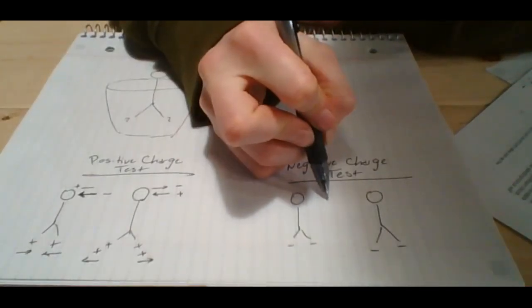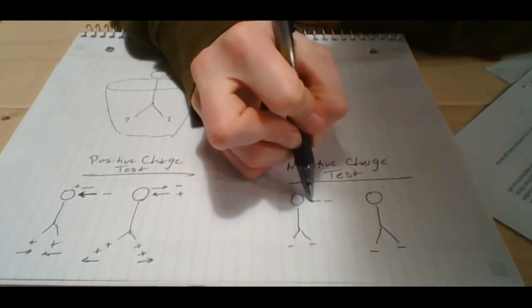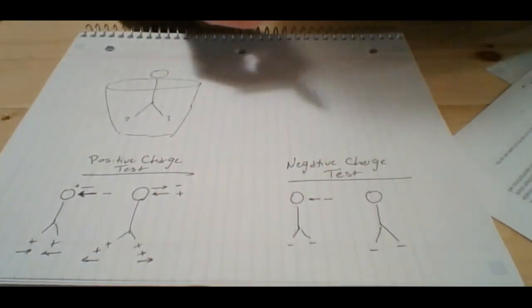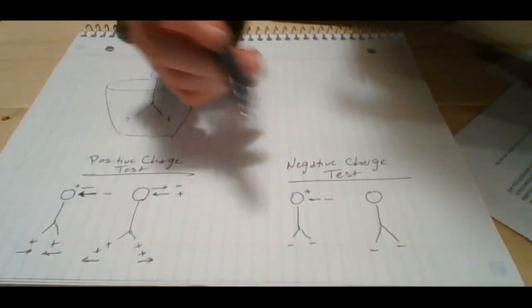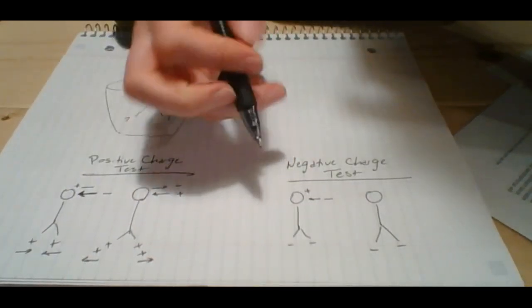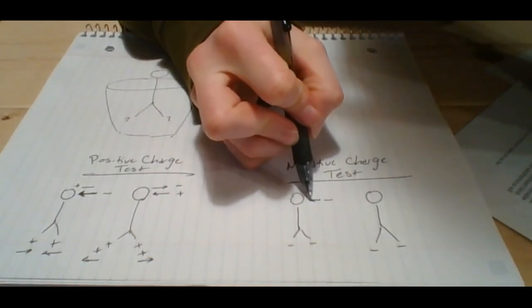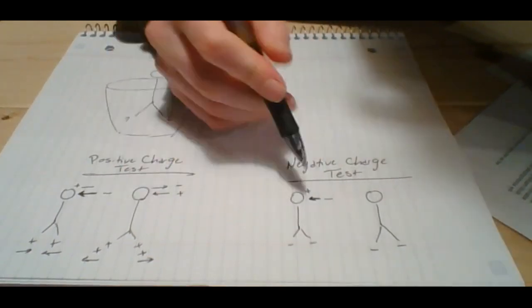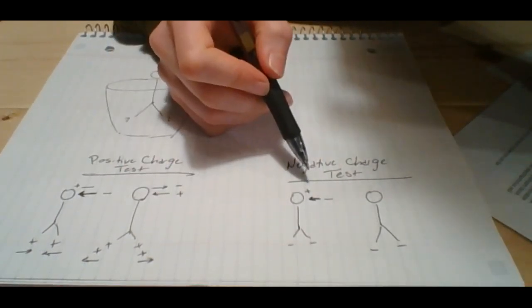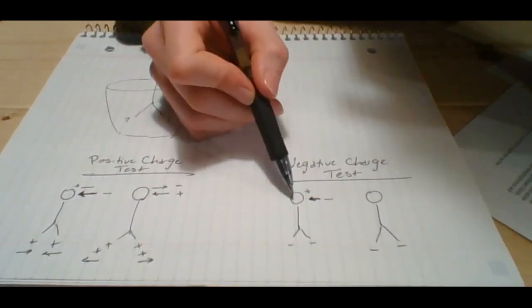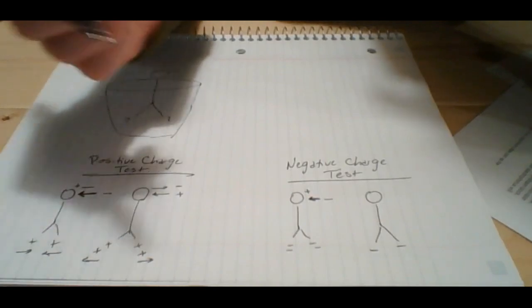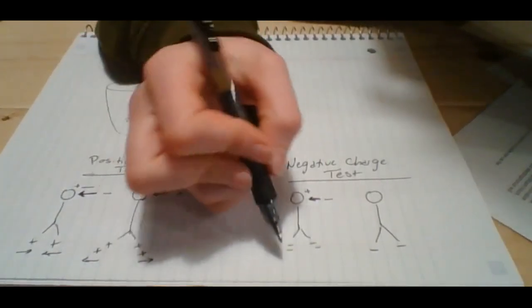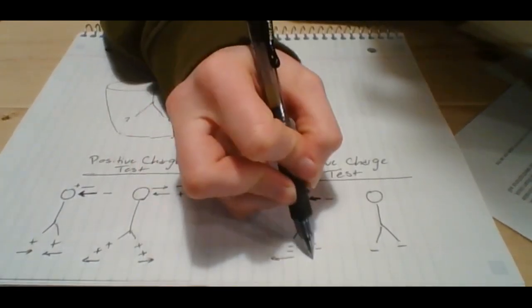If we introduce a rod that has a negative charge, like the PVC rod, then the protons that are already present are going to be attracting those electrons. So electrons will be entering the system because they're attracted to the protons already there. And as electrons are entering the system, this becomes an even more negatively charged system, and so we're going to see that these repel.